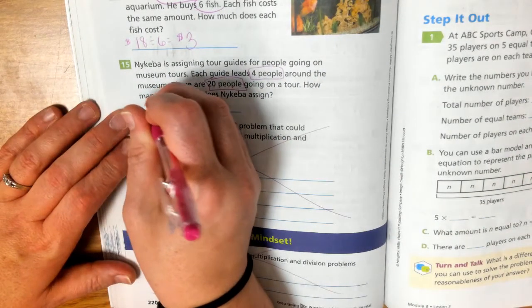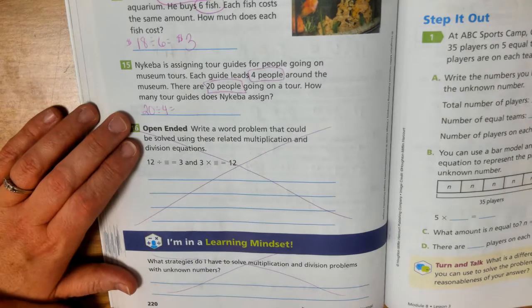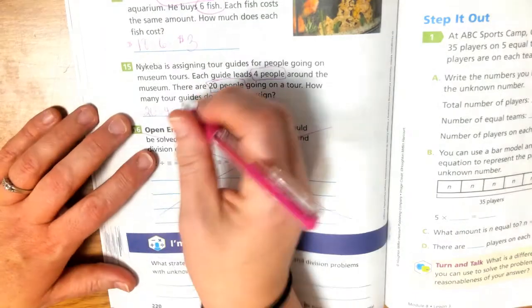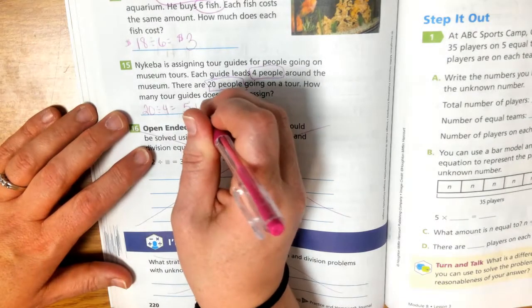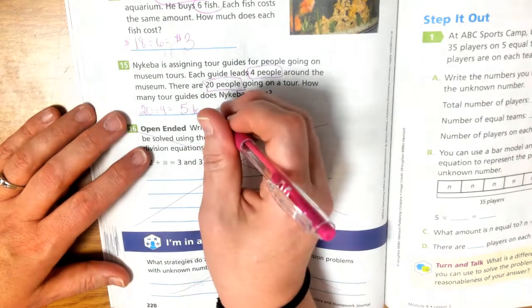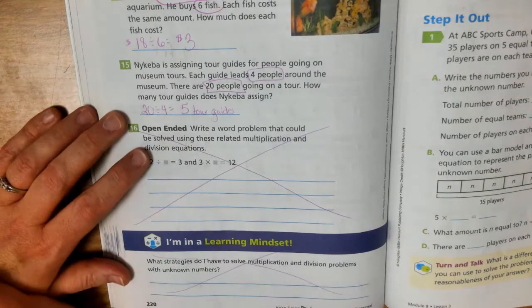So 20 divided by 4 equals what number times 4 equals 20? That would be 5. So there are 5 tour guides that are needed by the museum to put the tours on for these people.